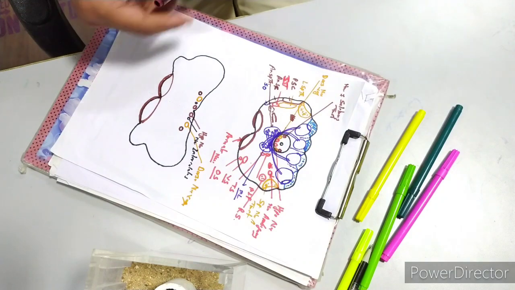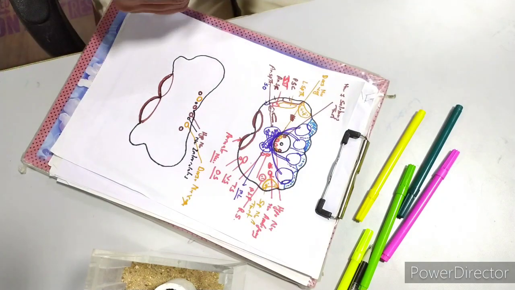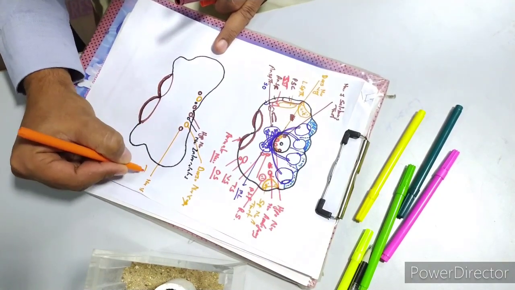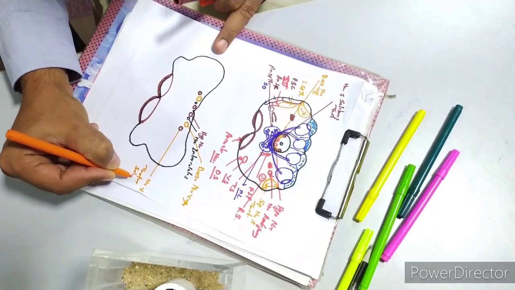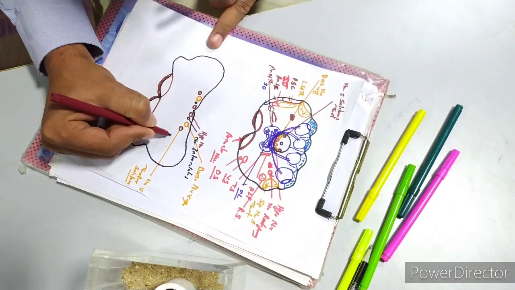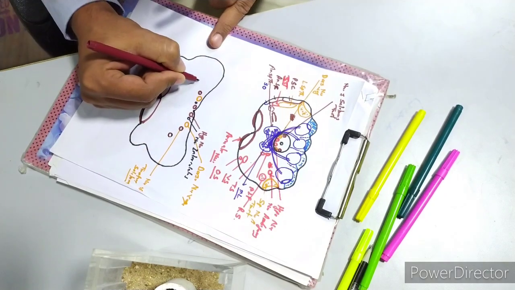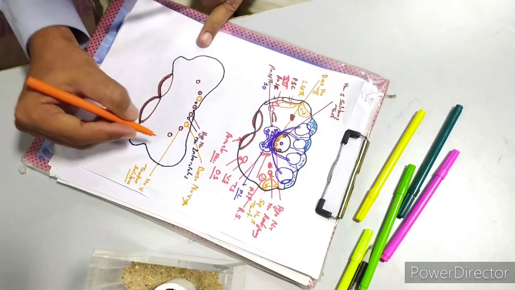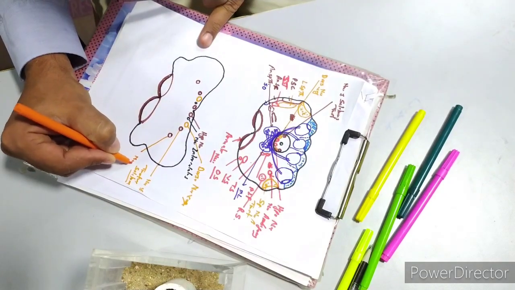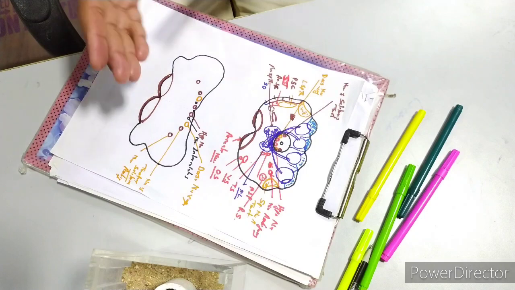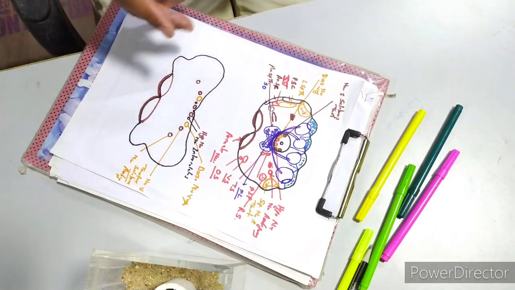This is the nucleus of tractus solitarius. Now, further anterior to the nucleus of tractus solitarius, in this position, there is the nucleus ambiguus, which we have seen. So these are the nuclei on the dorsal part and slightly lateral side.